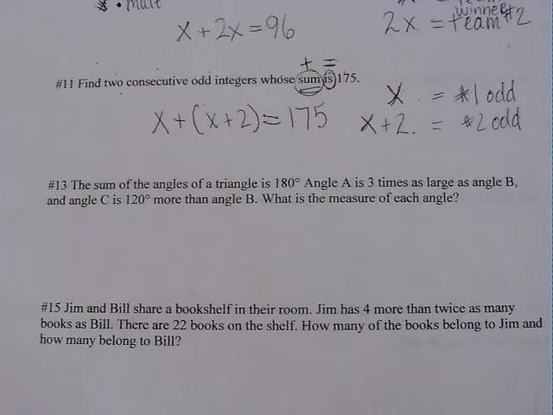Well, let's go on to problem number 13 and reread that. All right, the sum of the angles of a triangle is 180 degrees. Angle A is 3 times as large as angle B, and angle C is 120 degrees more than angle B. What is the measure of each angle?